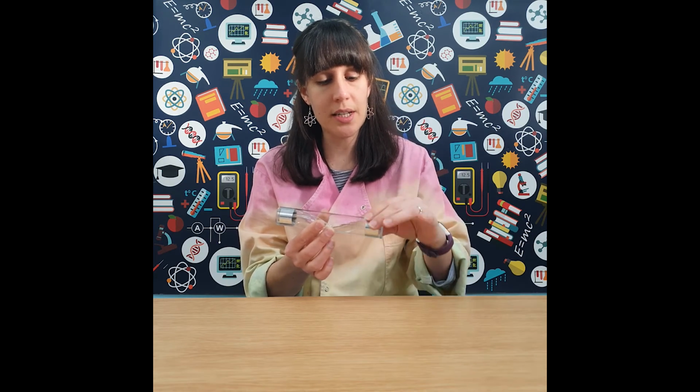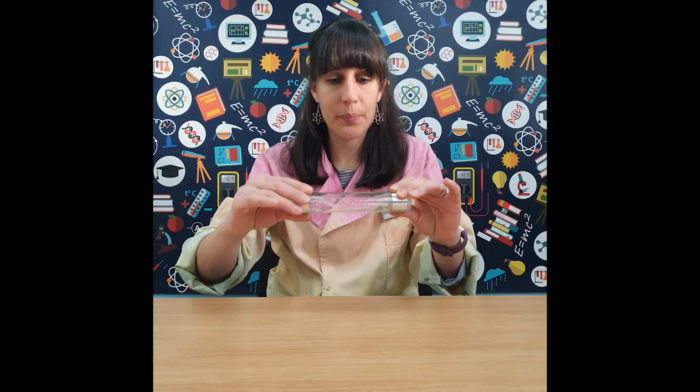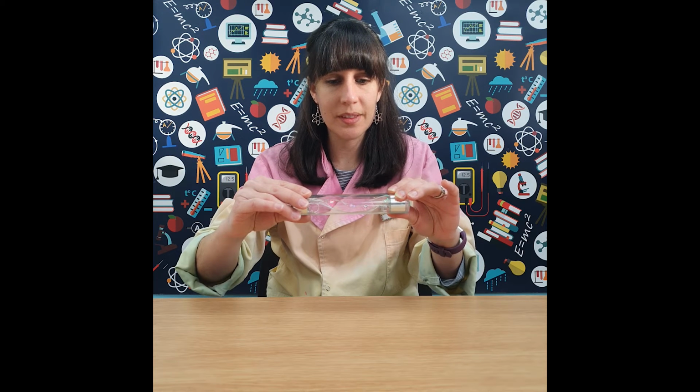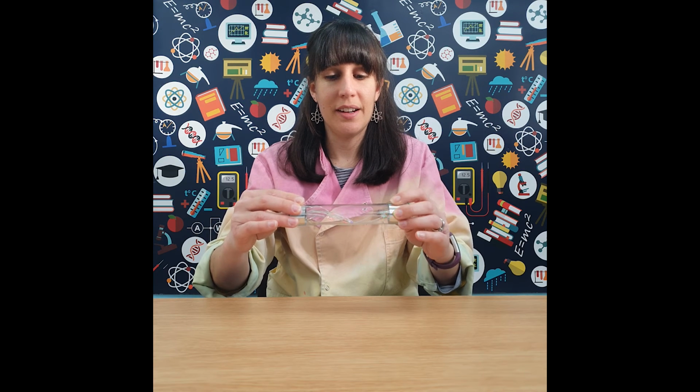If I hold on to this end of the energy stick and then this one, we close the circuit and it lights up. So our bodies are conducting the electricity, allowing the electrons to flow through and creating this sound and light.